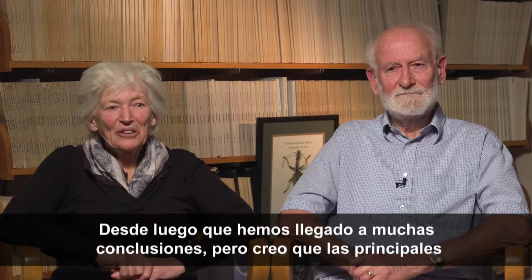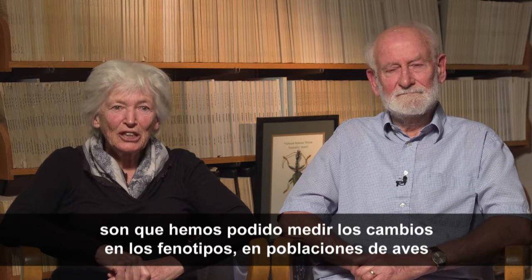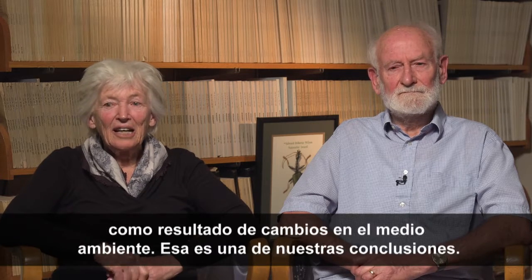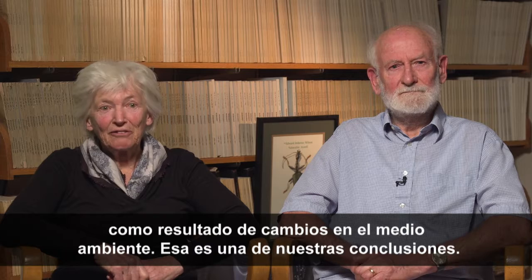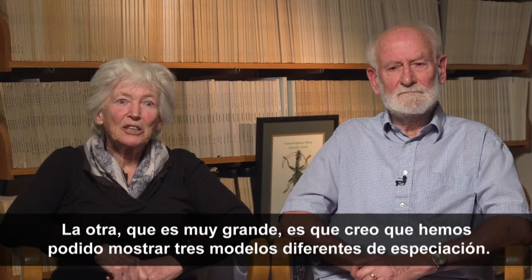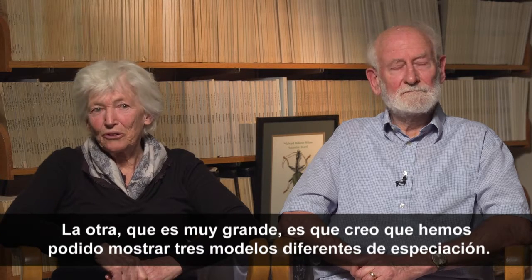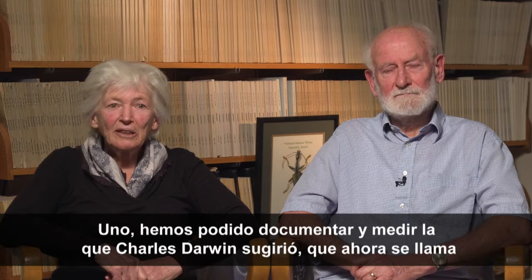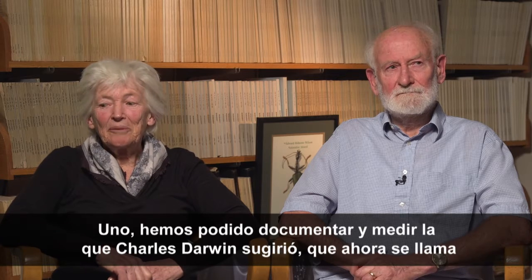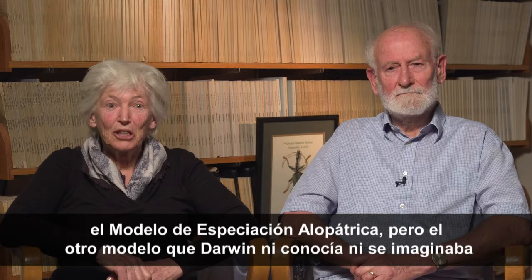Of course, we had many conclusions, but I think the main ones are that we've been able to measure changes in phenotypes in populations of birds as a result of changes of the environment. So that is one. The other very big one, I think, is that we have been able to show three different models of speciation. One, we have been able to document and measure the one that Charles Darwin suggested, which is now called the allopatric speciation model of speciation.